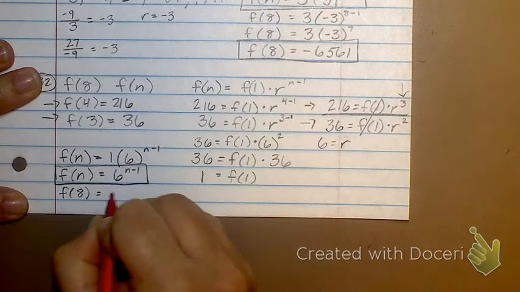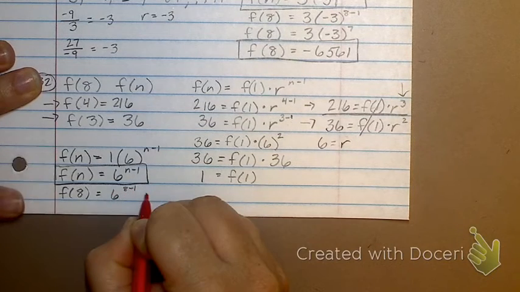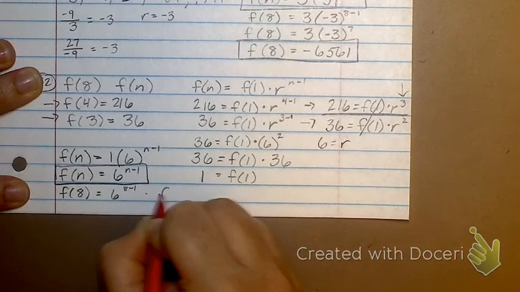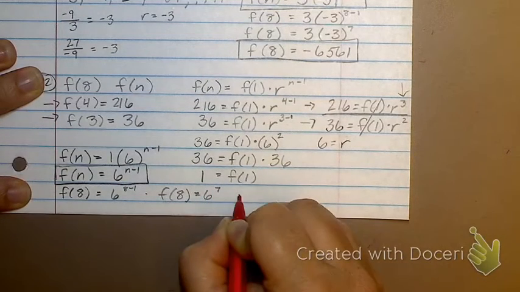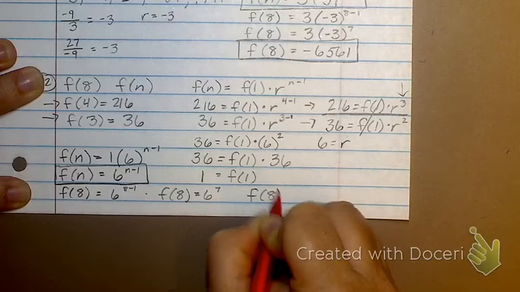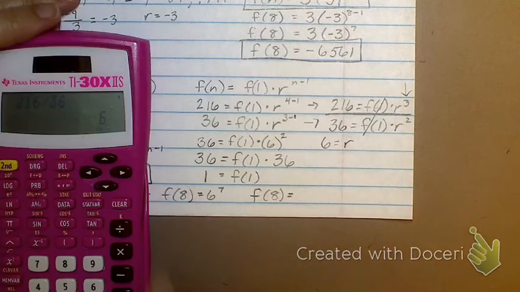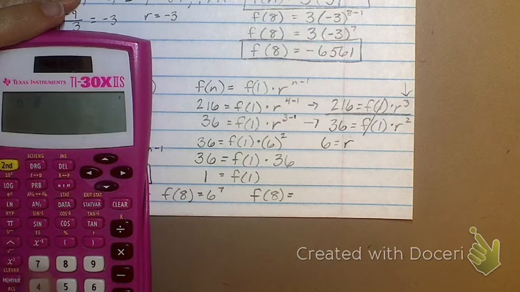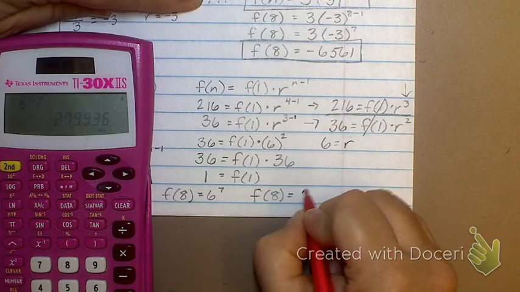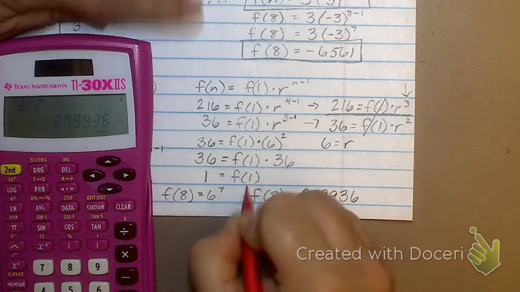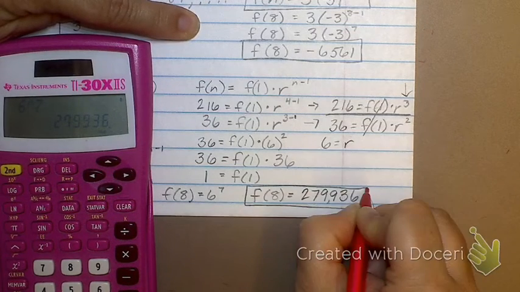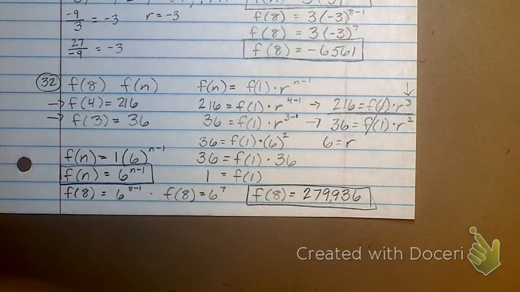So I'm going to plug in 6 to the 8 minus 1, which means that f of 8 is equal to 6 to the 7th. So what is f of 8 equal to? 279936 is my answer there.